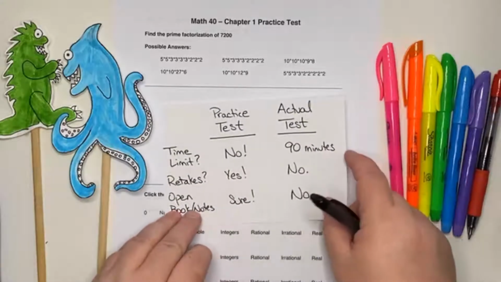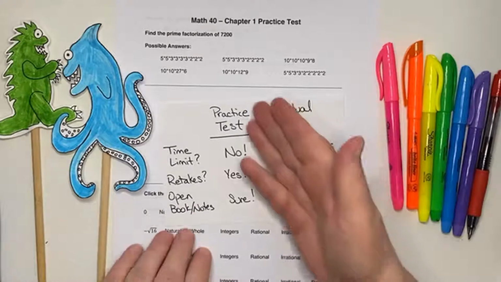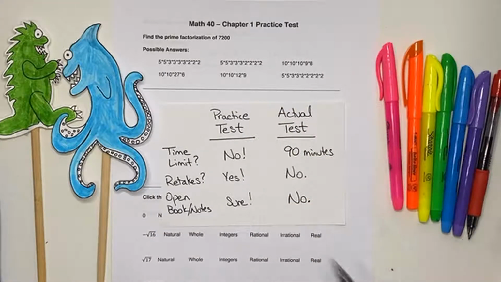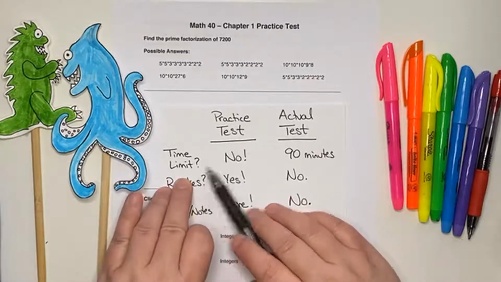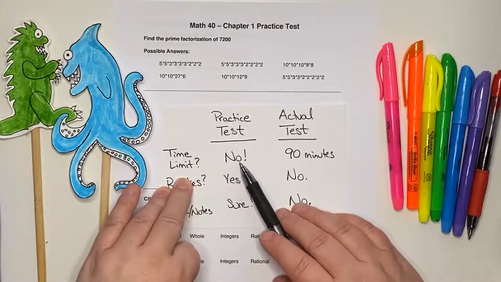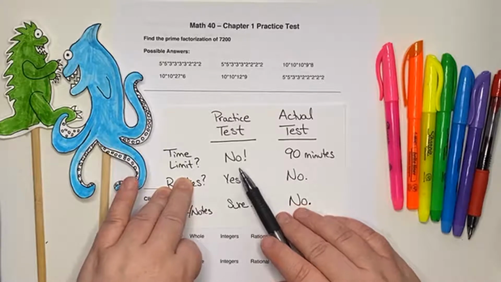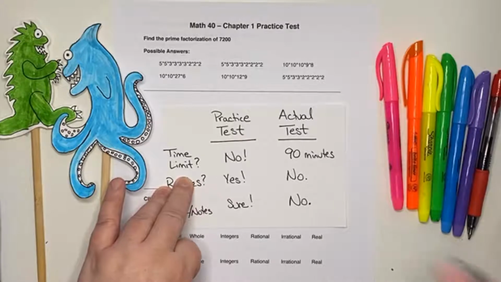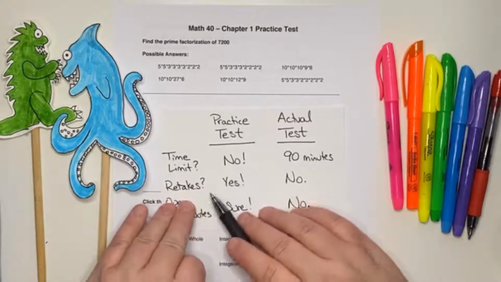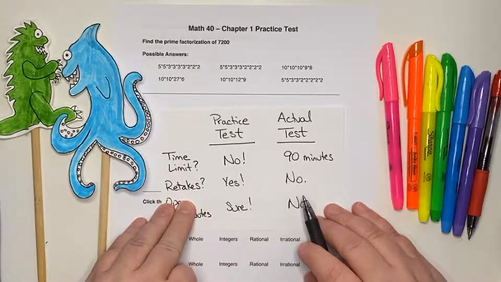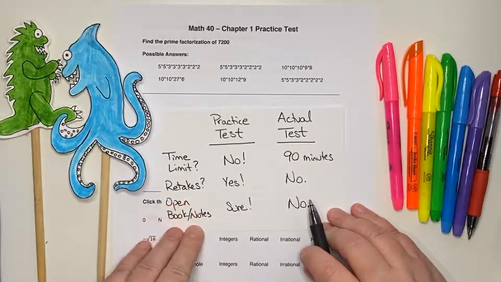So let's go over the difference between the practice test and the actual test. So practice test, is there a time limit? No. Well, technically, you need to be done, and I've been saying May 27th because I'm recording this during the spring, but if I reuse this for the fall, before December, you've got 1 semester to look at this. Are there any retakes for the practice test? Absolutely. You can practice taking this as often as you like.